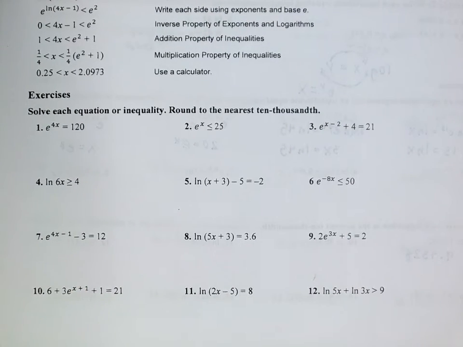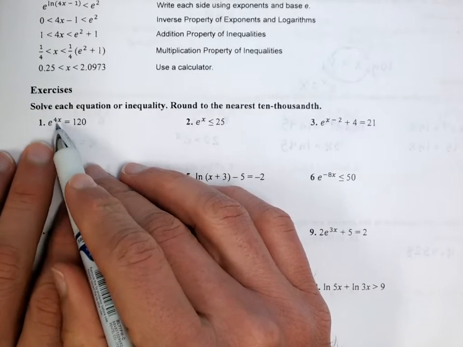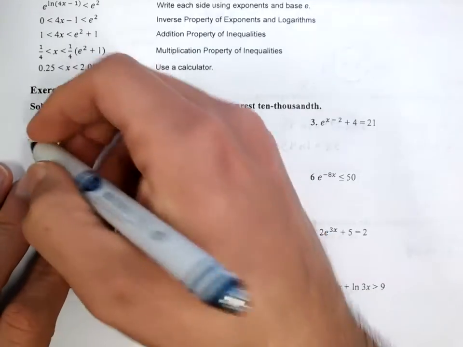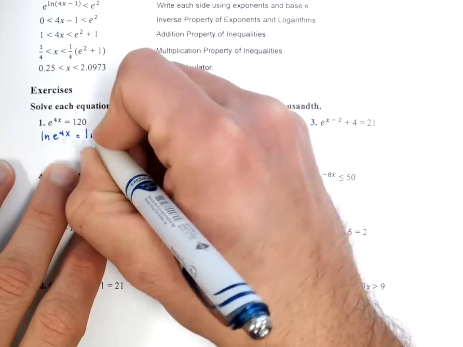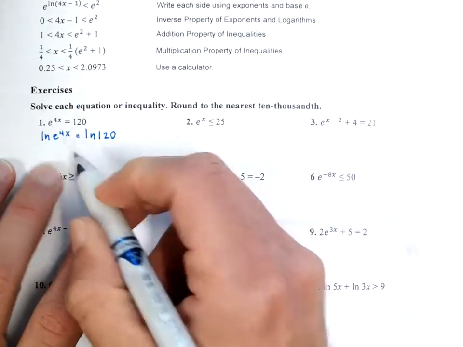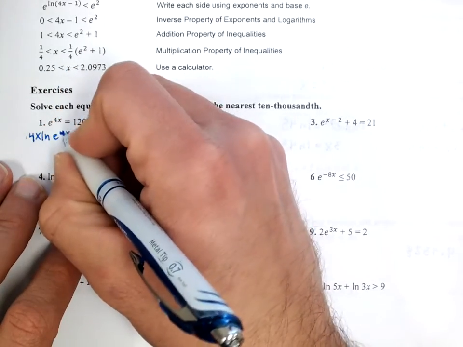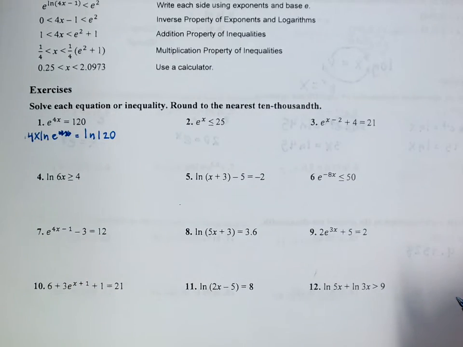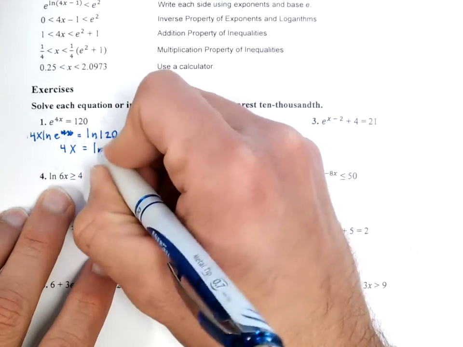Now to do that, what we're going to do here is actually very simple. So let's look at example 1. To try to get to this, we're going to use the natural log of each side, because only the natural log allows me to bring this 4x to the front. Okay, so now that's gone. And the natural log of e is just 1. So I end up with 4x is equal to the natural log of 120.